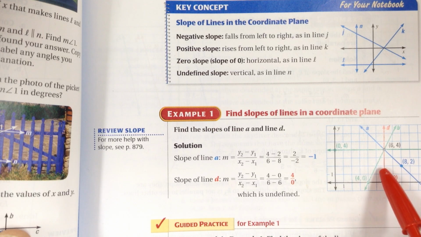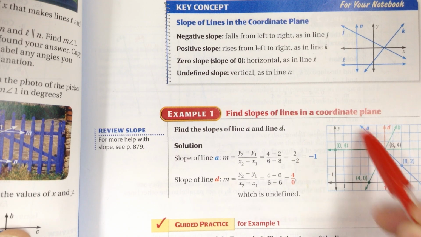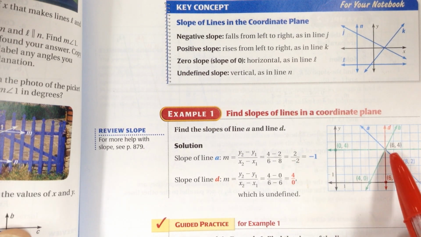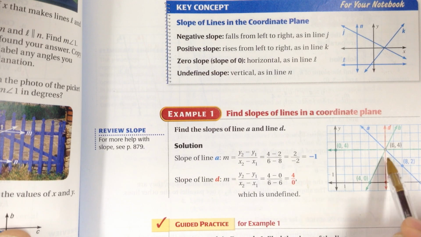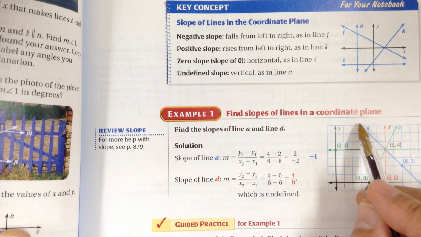So it'd be negative 2 over 2, so therefore the slope is negative 1. And notice you also can go down like this, right? So it's negative 1 over 1. So you can use this point and this point. Okay, so it'd be negative 1 over 1, so the slope is negative 1.